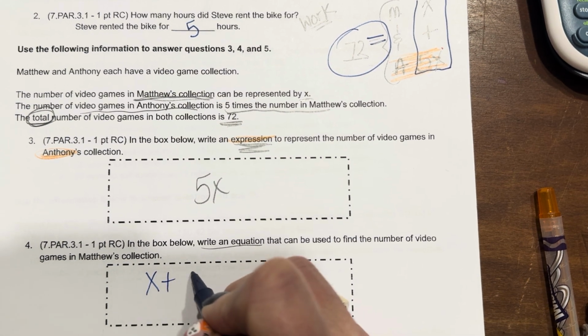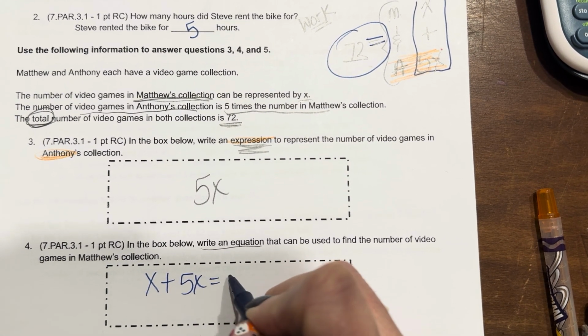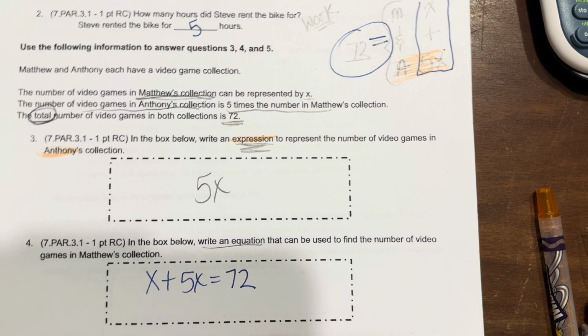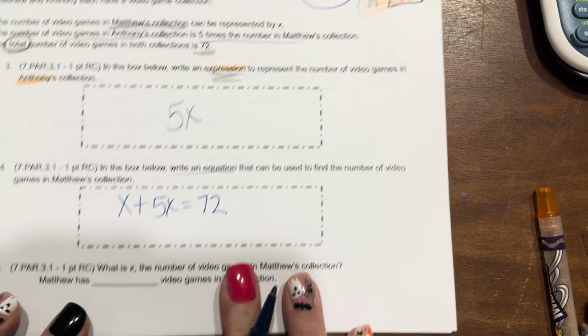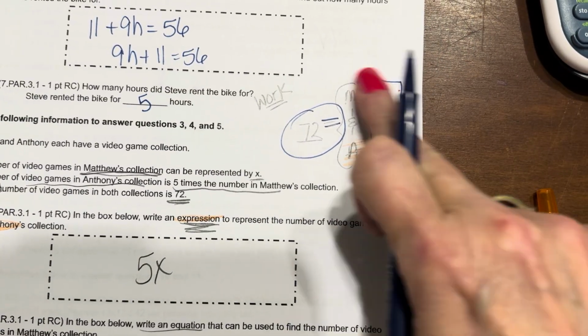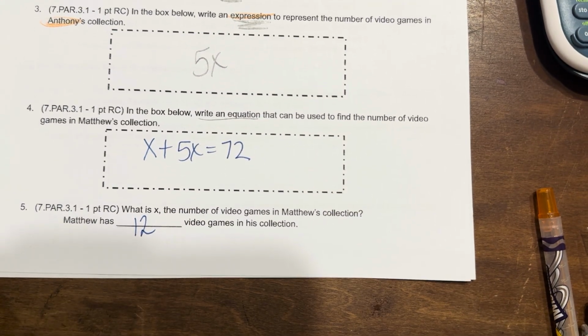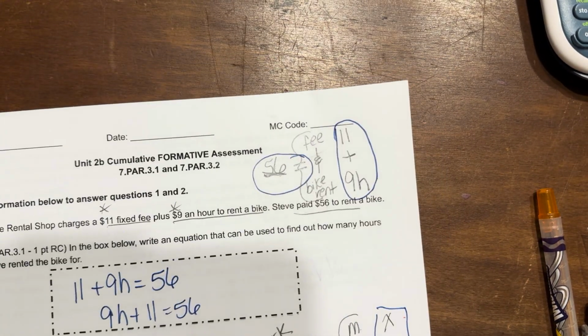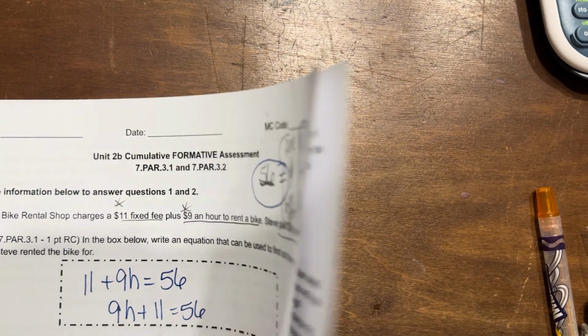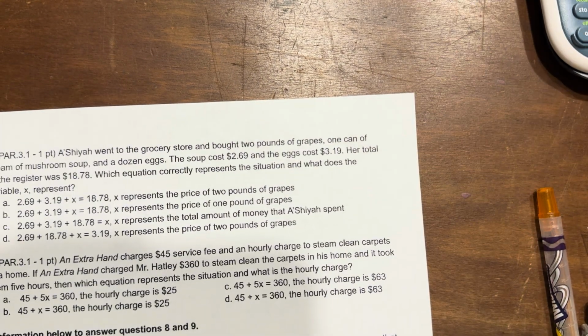X plus 5X is equal to 72. It's right there. It just kind of pulls it all together for you. The answer here was 12. Again, I'll go back and solve these equations for you, but I'm not doing that right now.